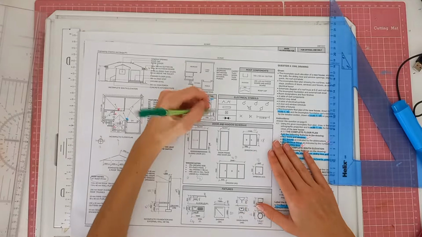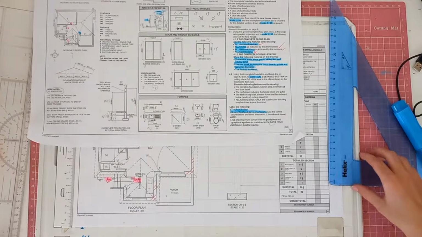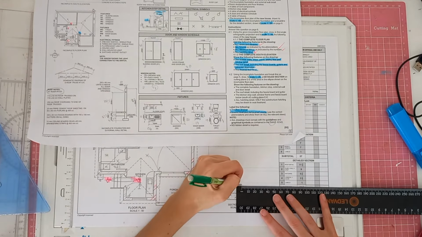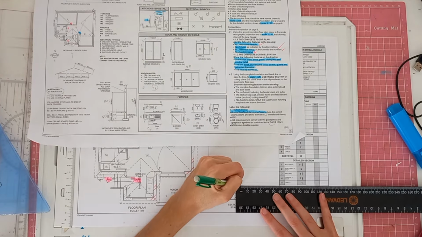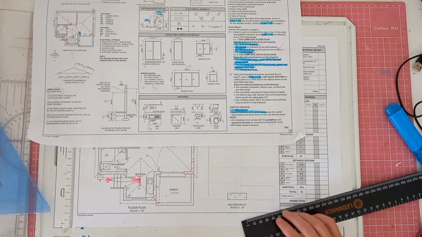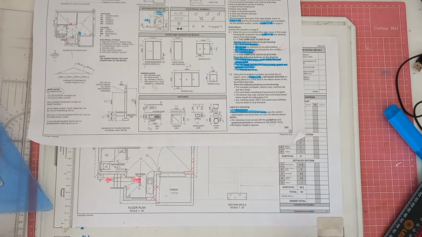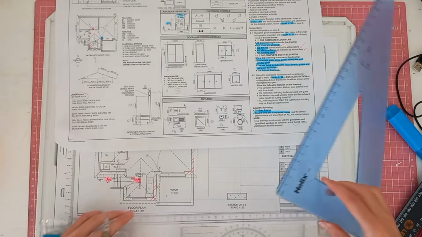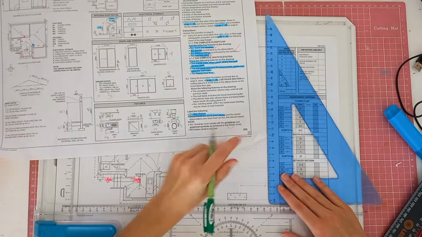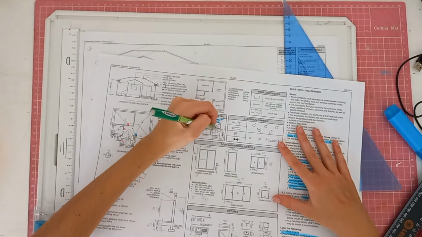And then if we take the measurement over here, 37.5. Okay, so it should be here. 35, 36, 37, 37.5, so about there. And then we can draw our lines going up for now.